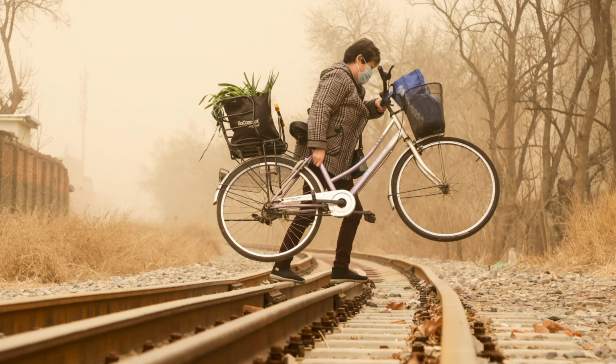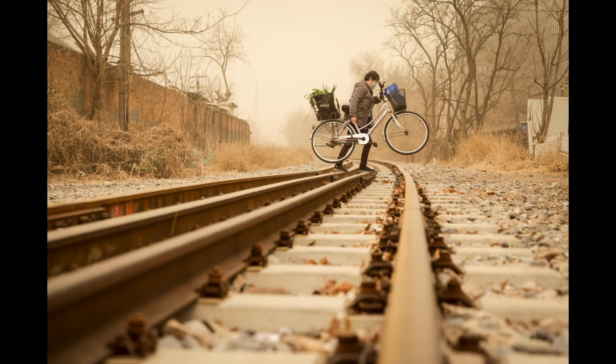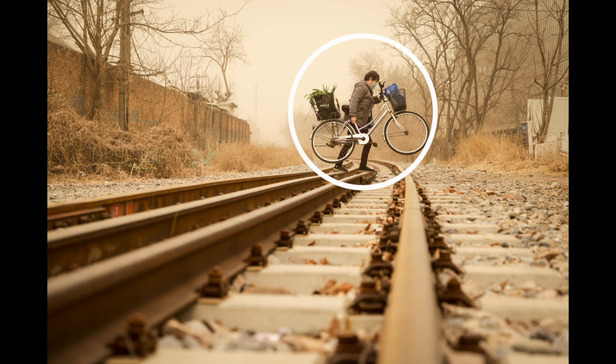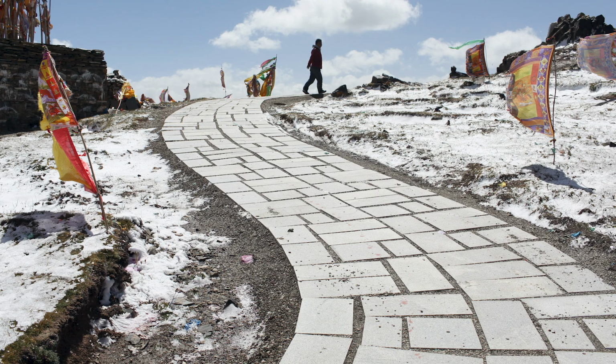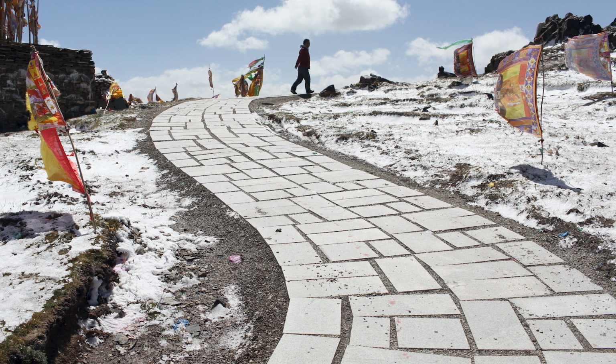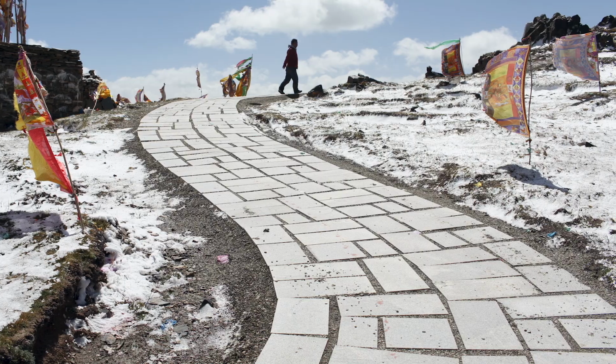In this image taken during a sandstorm in Beijing, you can see that I got very low and placed the camera next to the train tracks to use the track lines as leading lines. This framing draws your eyes from the foreground all the way to the background and the woman carrying her bike. When you use leading lines, the eye naturally follows the path of the lines you capture in the frame, like in this image of a path on a mountain.